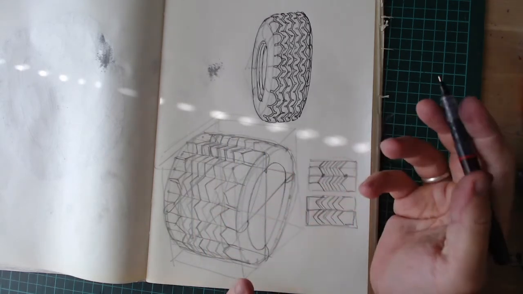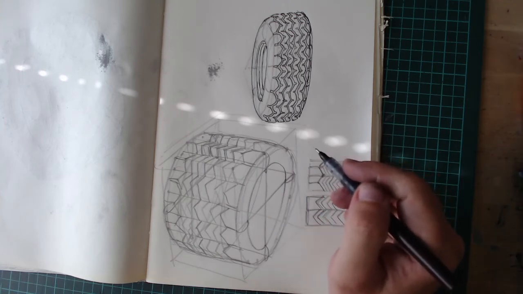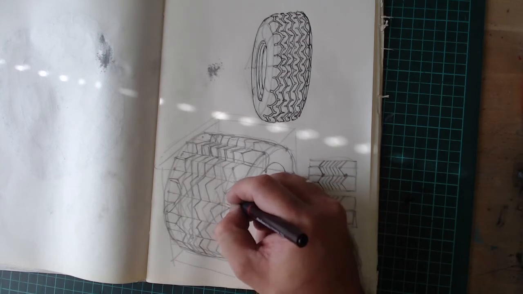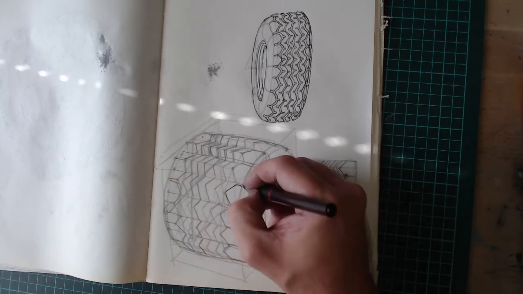And again, now just draw it with the empty space.